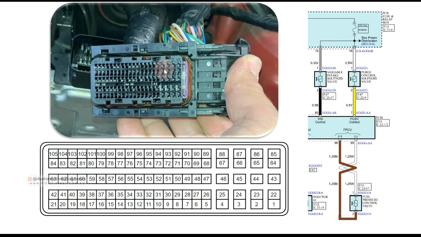So right now I'm going to tell you how to find it. On this wiring diagram, this yellow wire is connected to the PCM at pin number 7. But what connector? Because on this car, on the PCM, we have 2 connectors. The connector code in this case is EGGAA, which is right here. I found this photo from the wiring diagram. And the pin number that we are after is pin number 7.